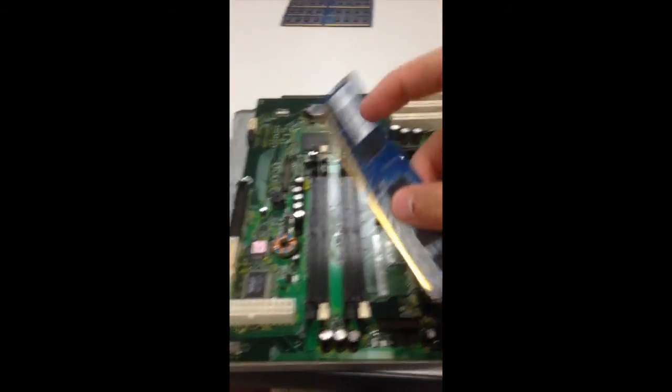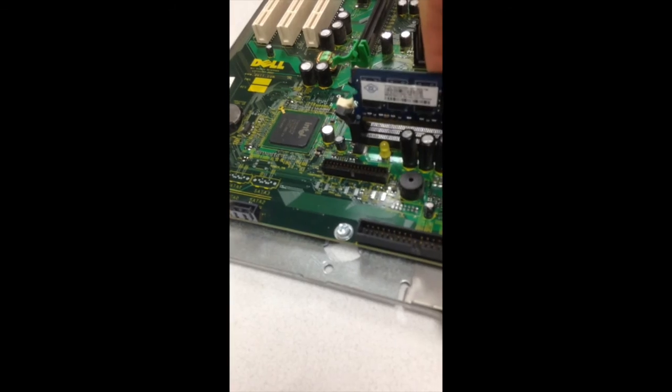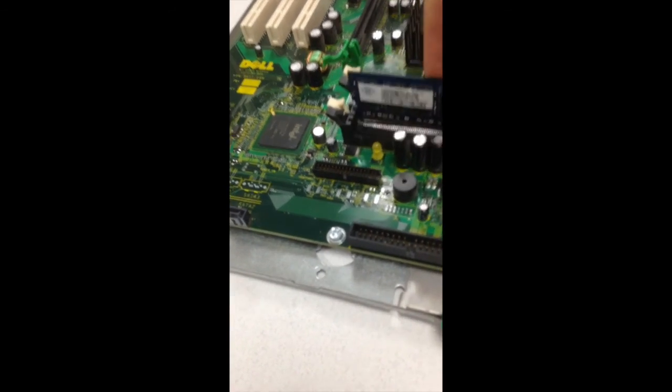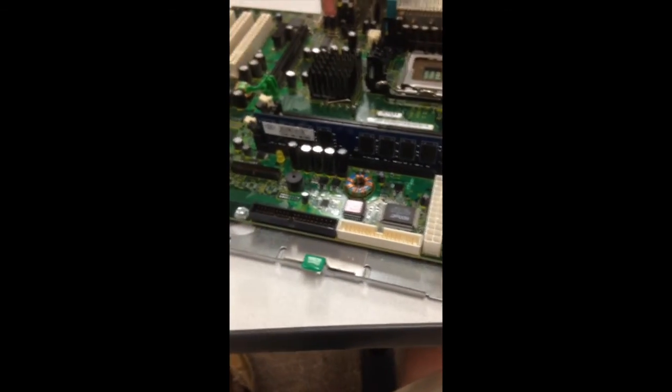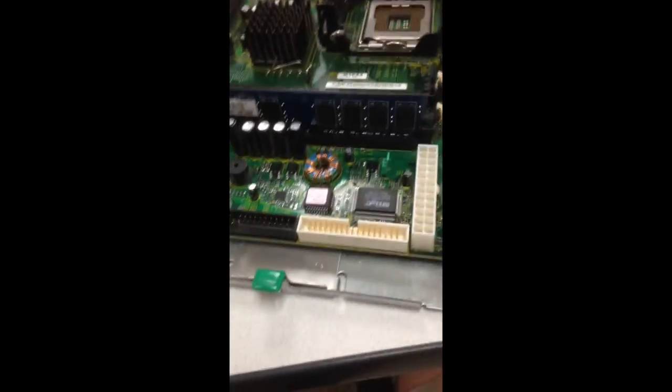So this is the RAM memory. It basically stores everything while your computer's running, and then when you finish, it goes on the hard drive, but I'll talk about that later.